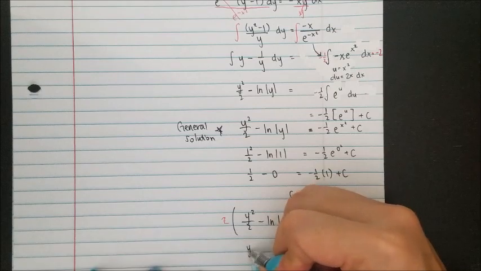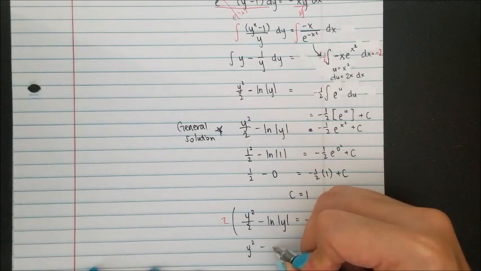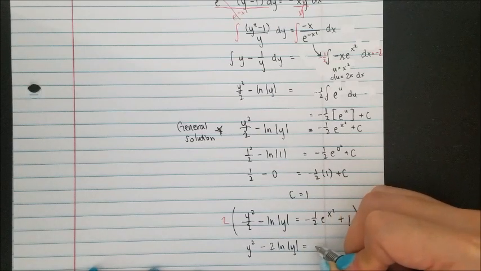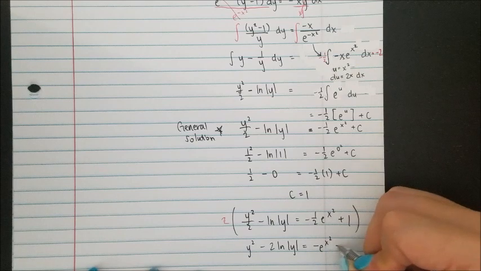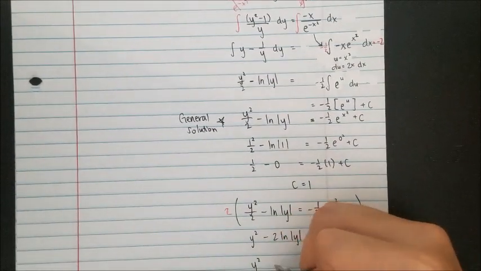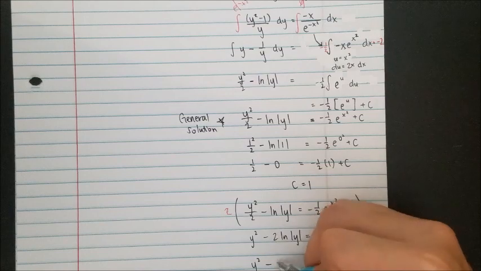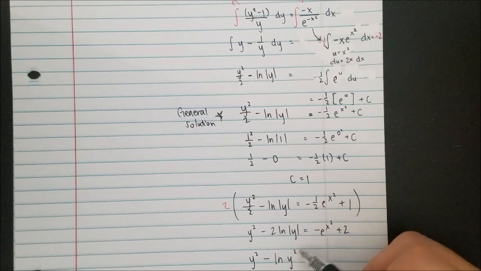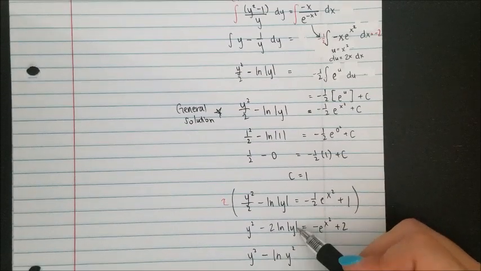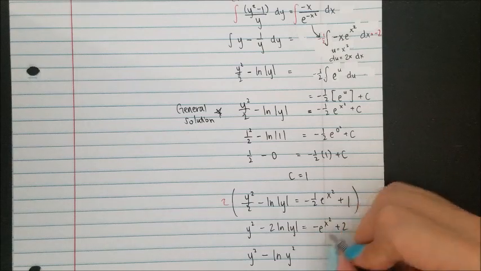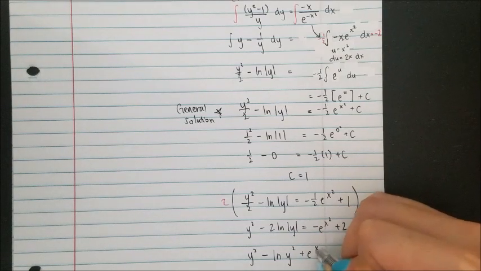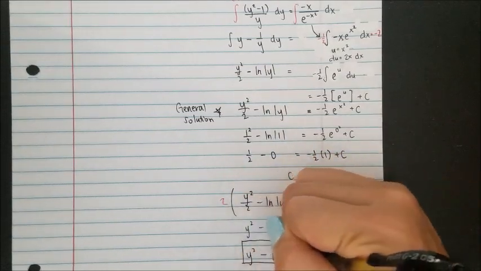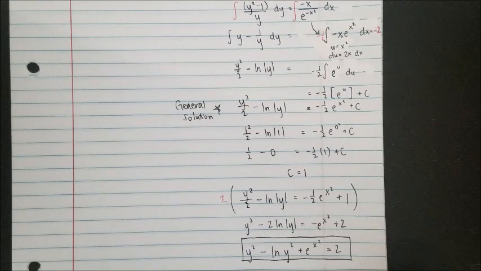Because then I'll end up with y squared minus 2 natural log y equals negative e to the x squared plus 2. And then I can make it look real nice, because if I have a number in front, this is the same as putting an exponent next to the y, which anything squared is always going to be positive, so I don't even need the absolute value signs anymore. And if I add the e to the x squared over to the other side, now this looks so nice. Look at that, all of that equals 2. And that part isn't quite as necessary, it just looks nice.